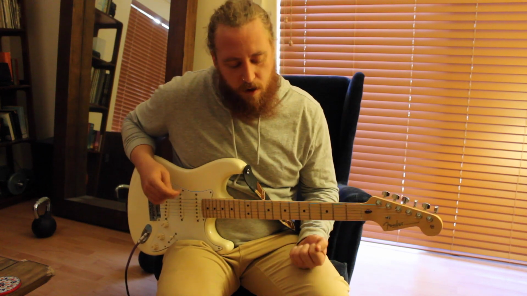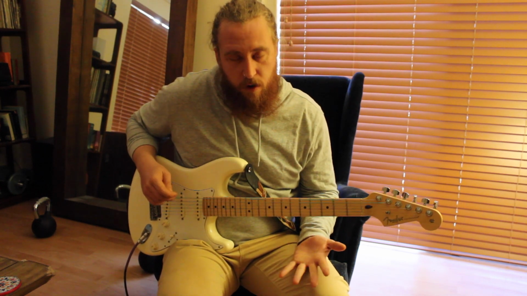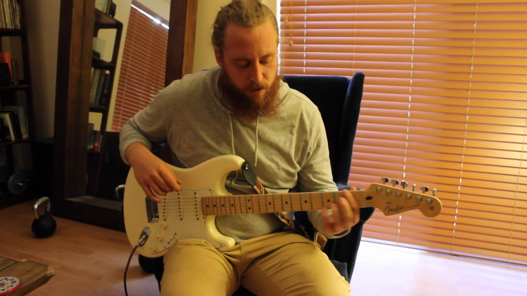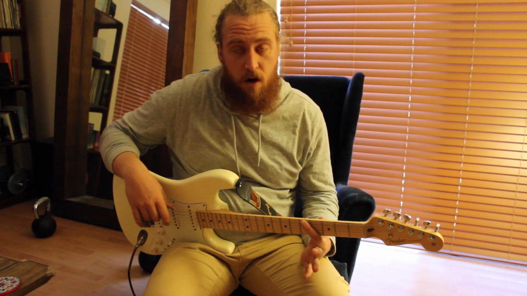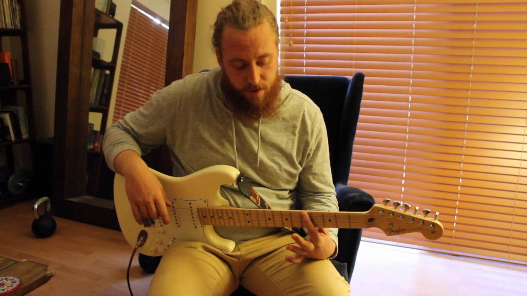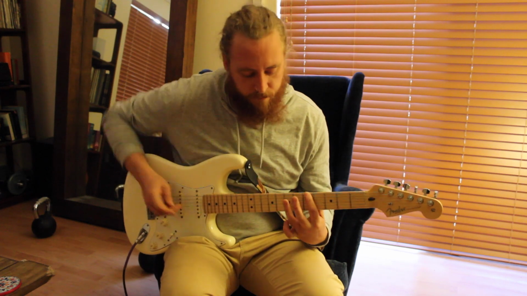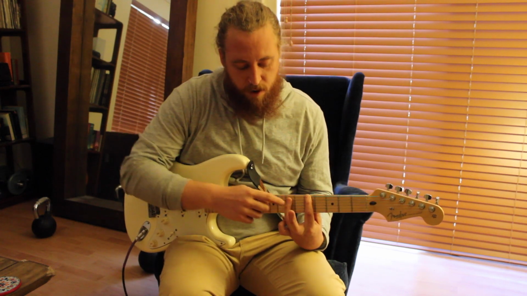Right. So hopefully you know what a power chord is. If you don't, first finger on the fifth fret of your top string there, your E string, your A. We'll take this third finger and pop it on the 7th fret.